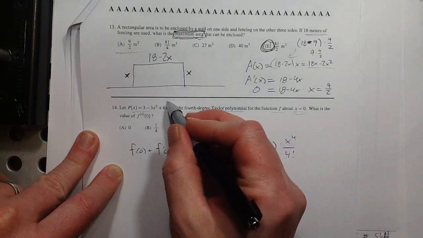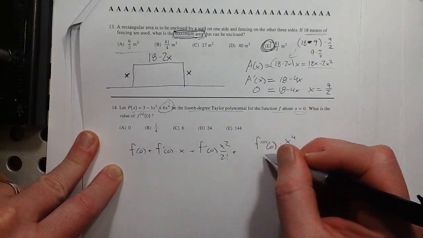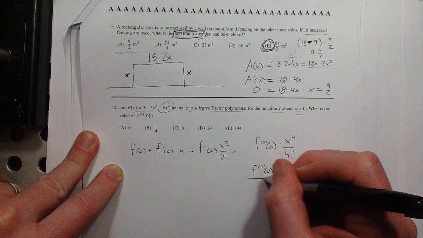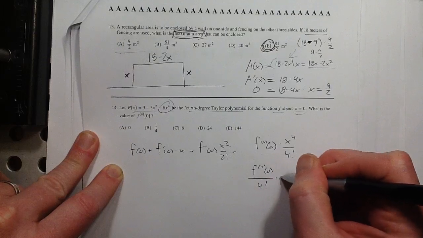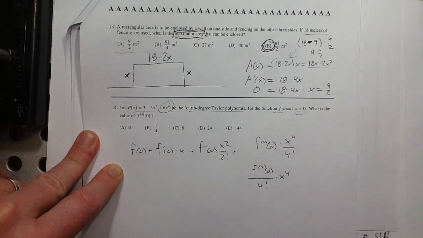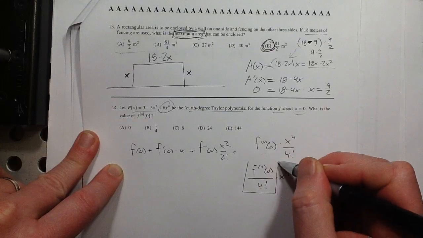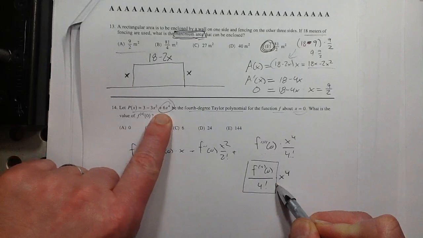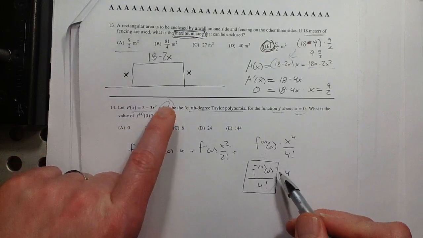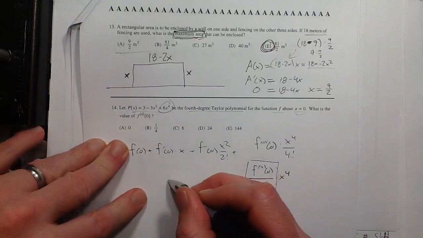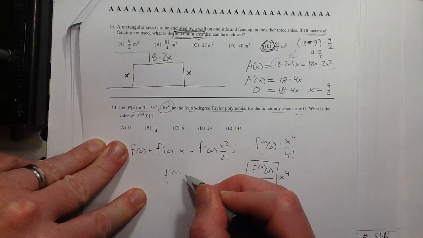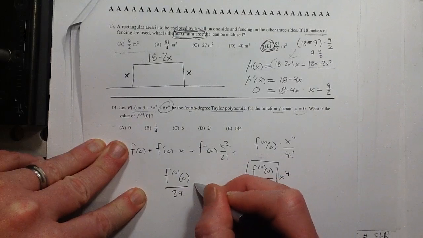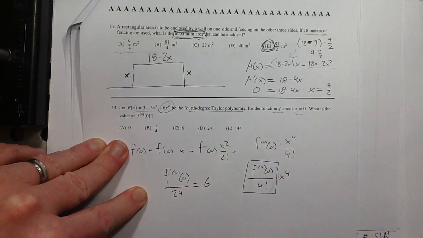Or, maybe more suitable for this, you can move this here, so it's the 4th derivative at 0 over 4 factorial times x to the 4th. That's how you make a series, and that's not negotiable. So this thing right here must be equal to that 6 there. So that means the 4th derivative at 0 over 4 factorial, which is 24, must be equal to 6.